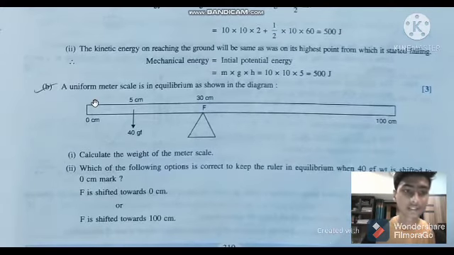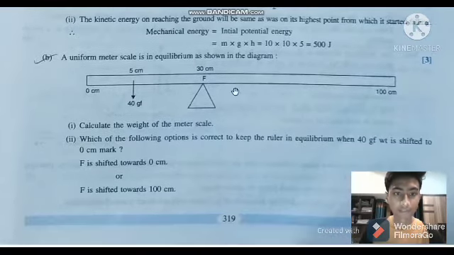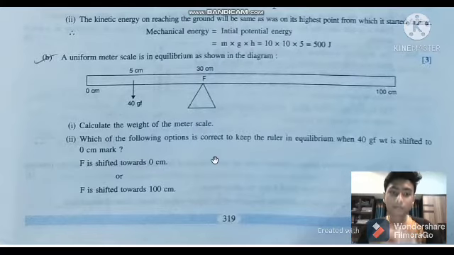Next, you have a given uniform meter scale in equilibrium. Calculate the weight of the meter scale. First of all, a meter scale's weight is always at its center. If it's a half meter scale, the weight is at the 25 centimeter mark. The total length is 100, so it's going to be at 50, somewhere here.